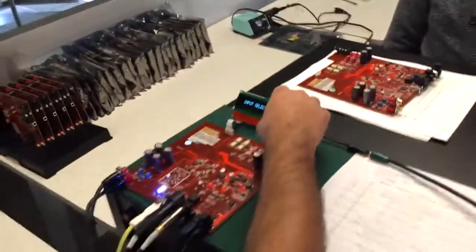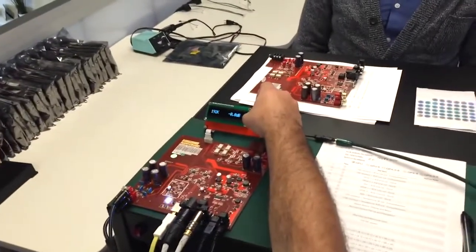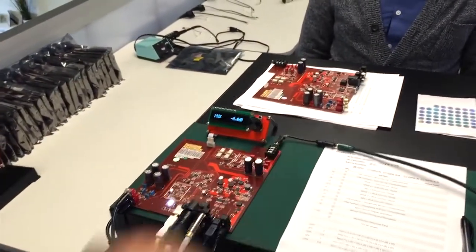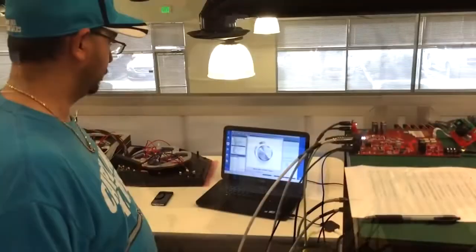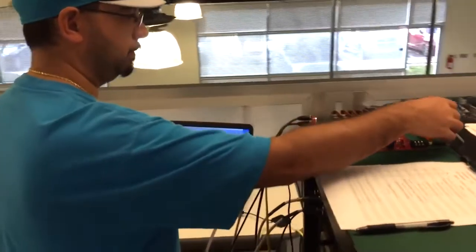And this. So you're switching over to AES? Yes. Okay, S/PDIF one.